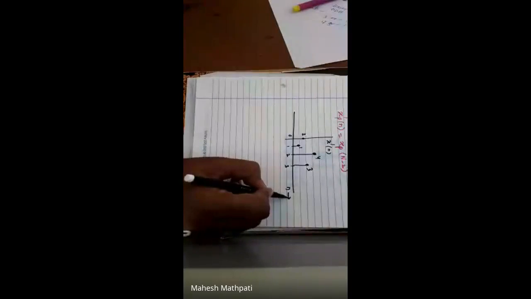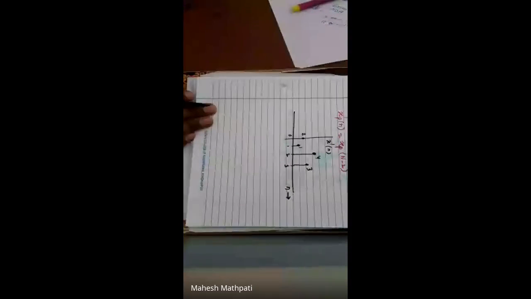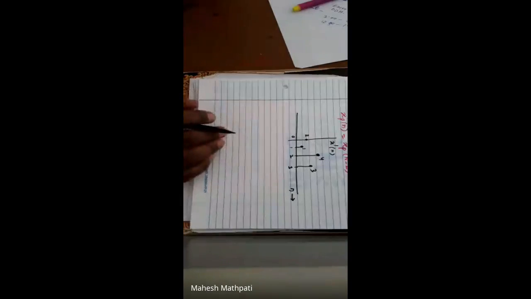Any confusion here? Yes, I understood. Okay. Now, this is the graphical representation I have shown you. Like this we can prove it with the mathematical part also. So, you just write one line after this diagram.